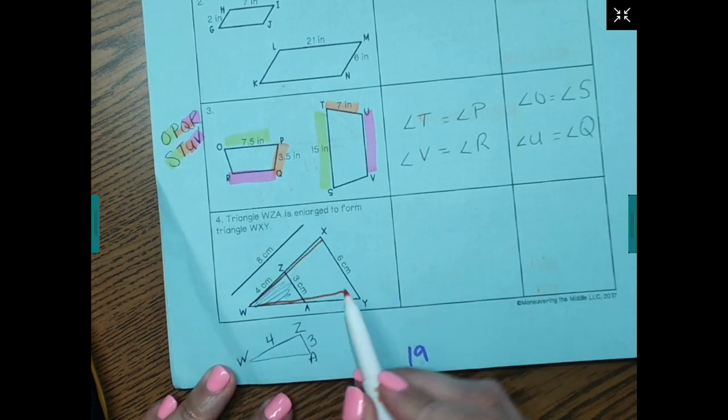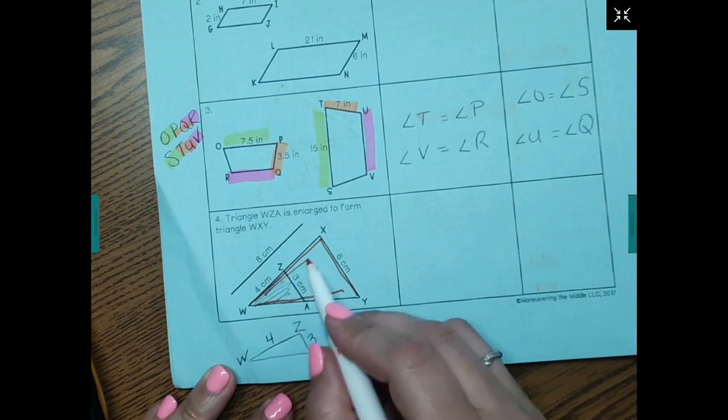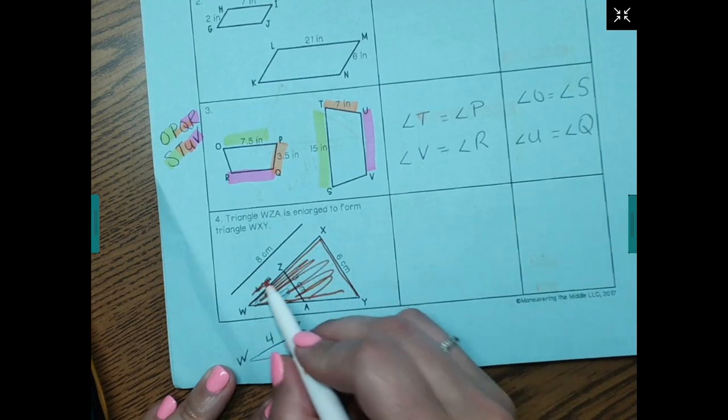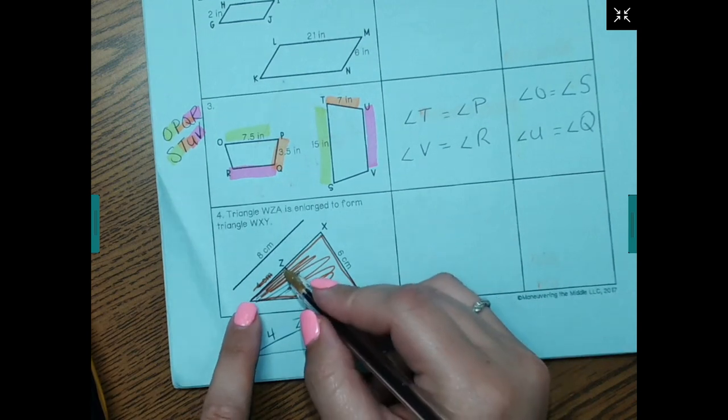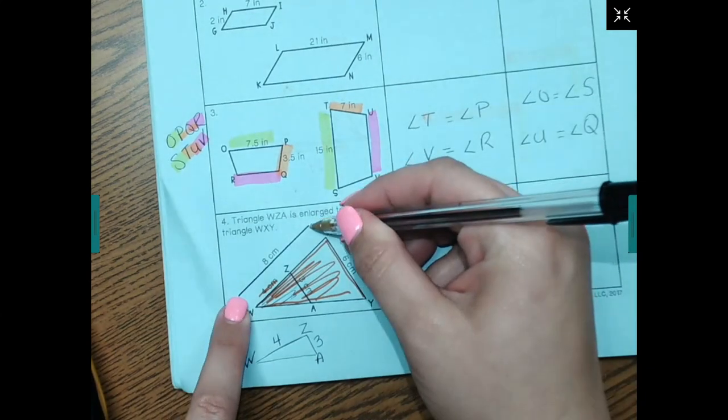Okay. Once I've taken it out and labeled everything, then I want to make sure I'm looking at the whole big shape. And I don't need that 4 anymore. How come you don't need the 4? Because the 4 is just for that part. I need the whole thing, which is 8.